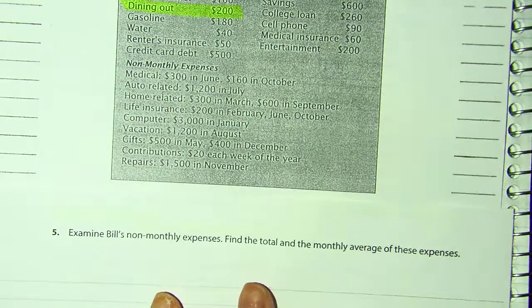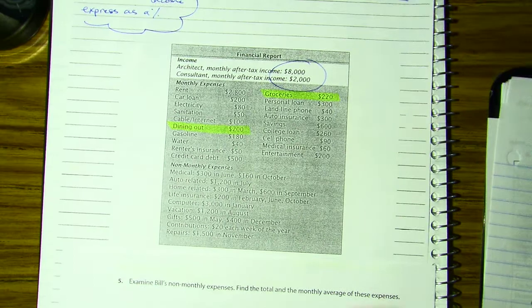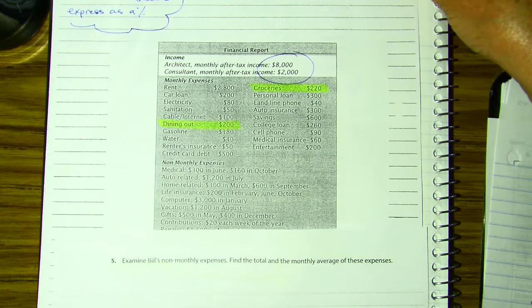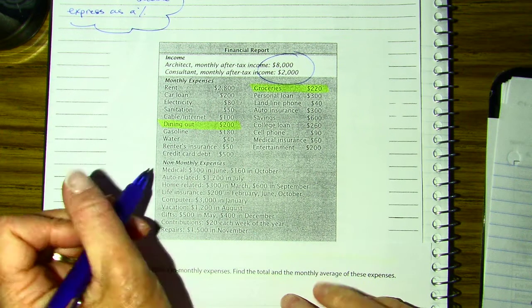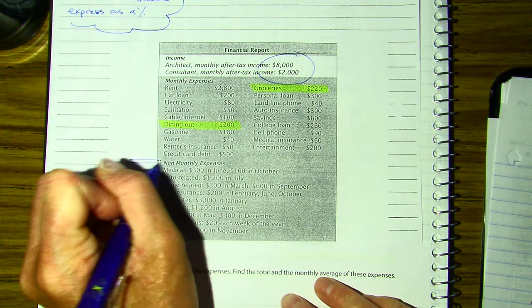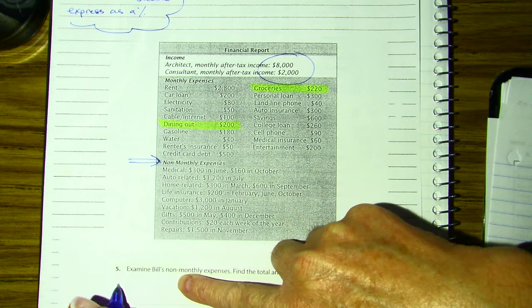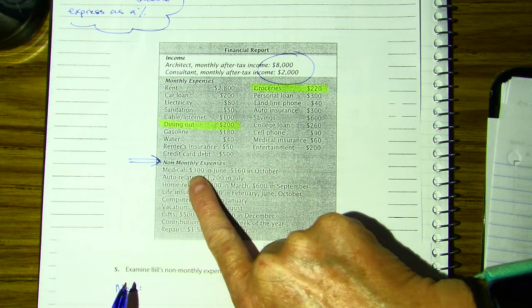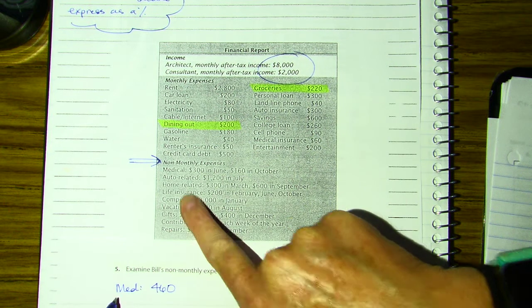Next, we're still using Bill's expenses to answer the following. I'm going to zoom out. So examine Bill's total non-monthly expenses. And so these are right here. Find the total monthly average. So let's go over medical. 300 in June and 160 in October would be a total of 460.